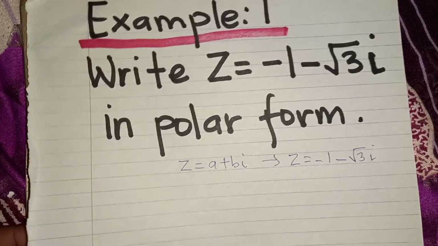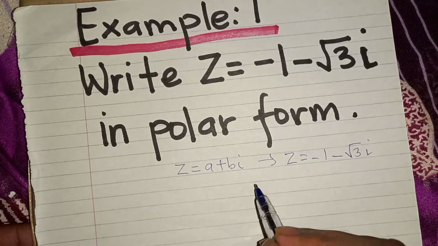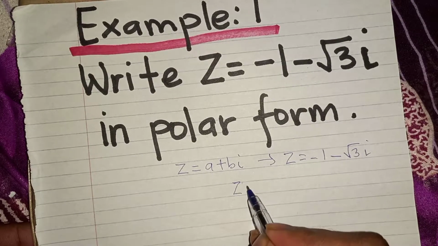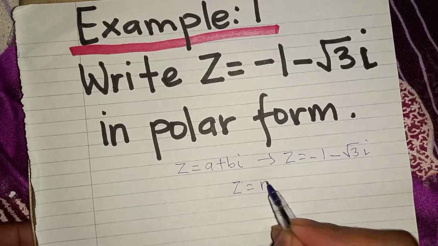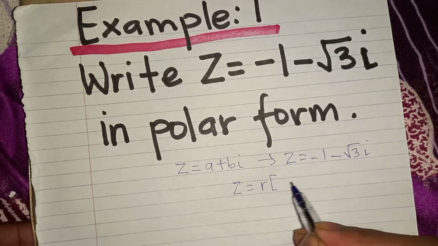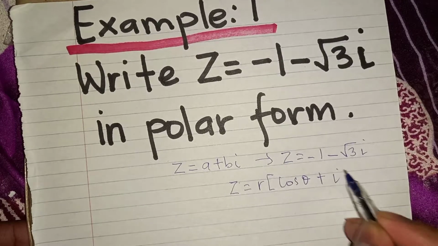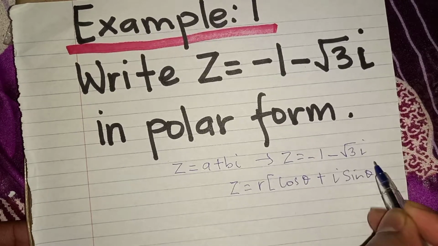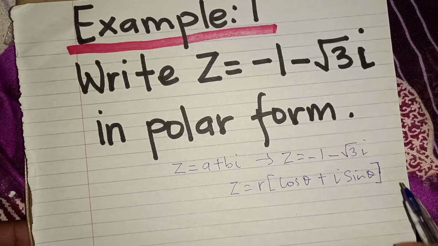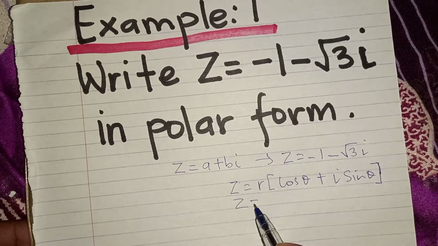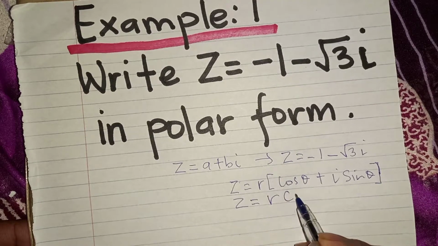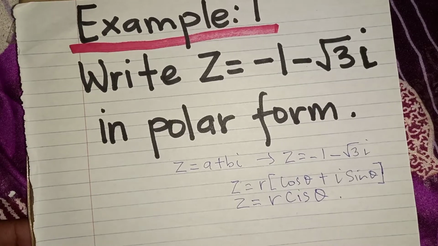Now we have to write this in polar form, in the form of z is equal to r cos theta plus imaginary sine theta, or in the form of z is equal to r cis theta.